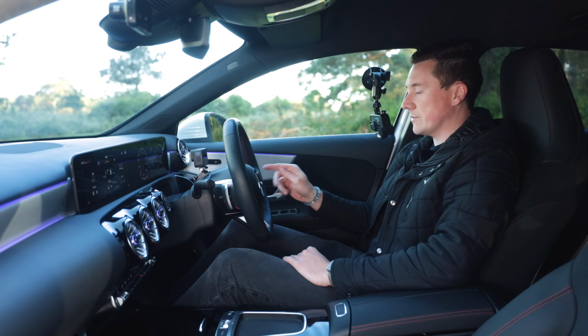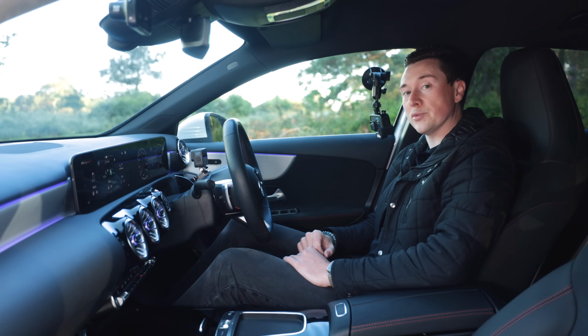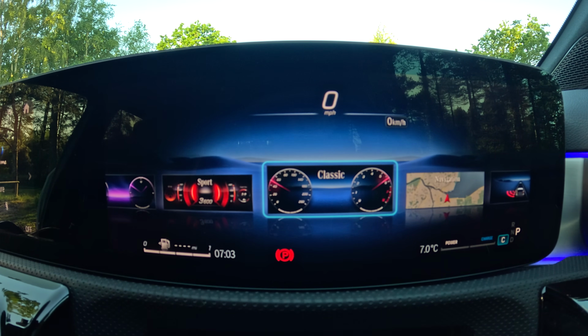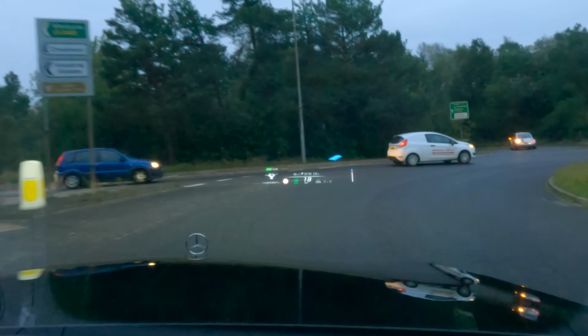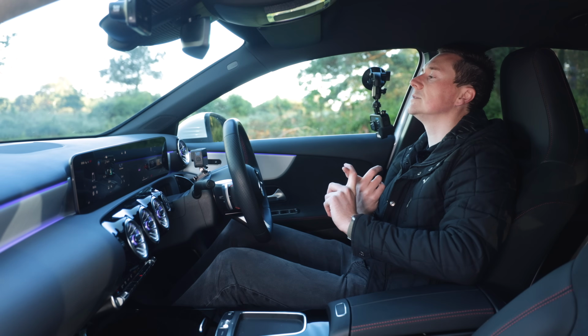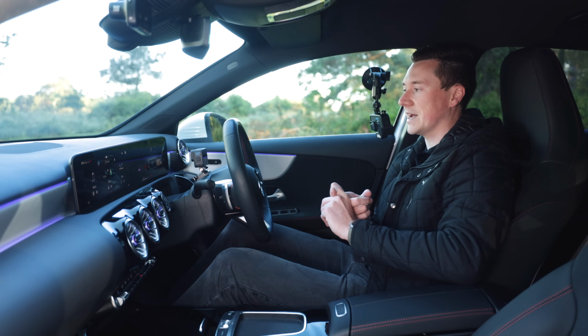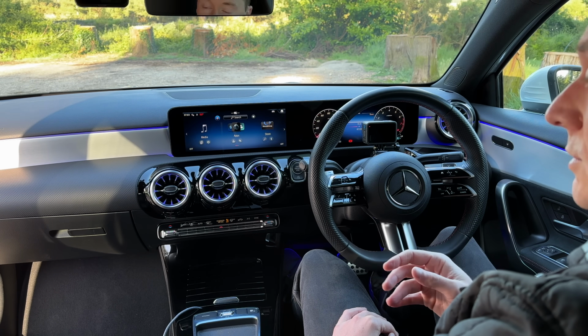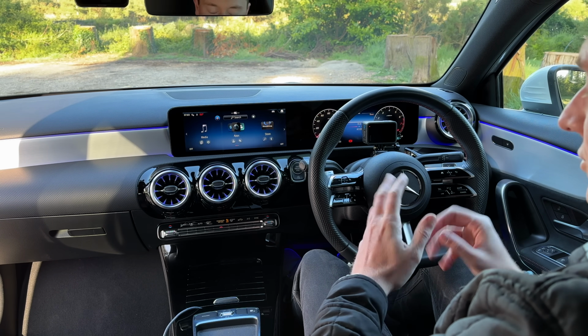So pretty easy. However, now we're going to some more advanced things if you press the home button. So yeah, pressing the home button now brings up this array of different options and things here that you can swipe left and right. Now, depending on the level of equipment on your car, you could also have a head-up display. Sadly, I didn't opt for that one on my car, so I don't have that. But you'll have HUD options here as well. And of course, if you have the driving assistance package as well, then there's various different things you can do with that too.